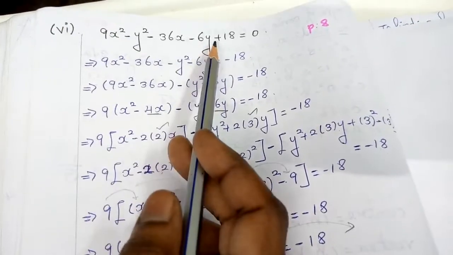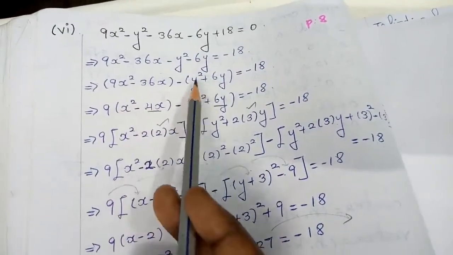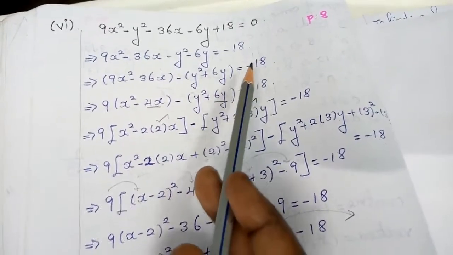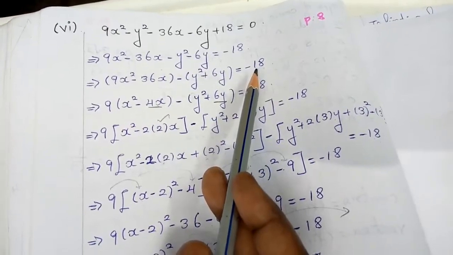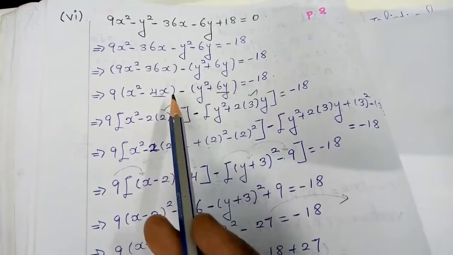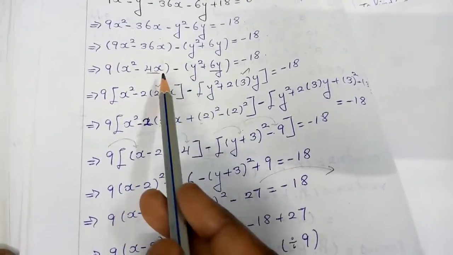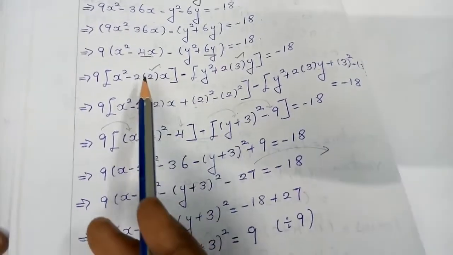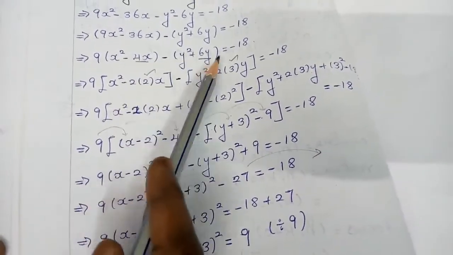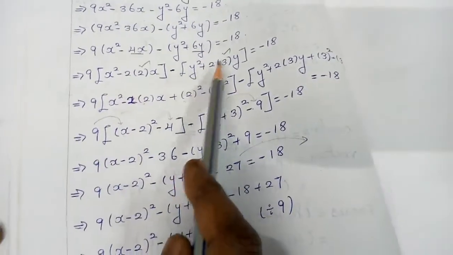Sixth question. They have given you this question, students. First, see the concept. x term, y term equal to constant. I am moving my constant from left to right. After moving the constant, I am taking only the number outside, which is common. x square, x; y square, y is inside. In place of 4x, 6y, you are splitting in the form of 2 into 2 into x, 2 into 3 into y.